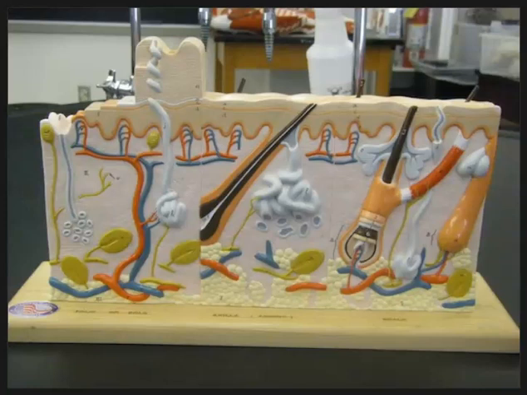Hi all, Professor Wirt. So this video is going to be a quick run through the integumentary model for the AP1 lab. So that's the model that you see here.